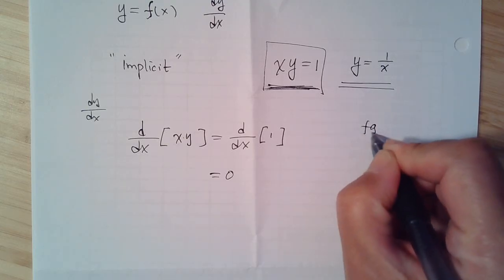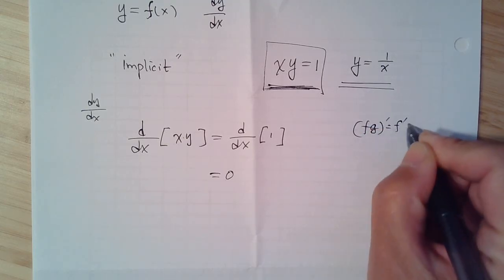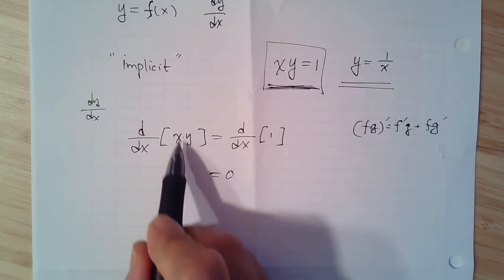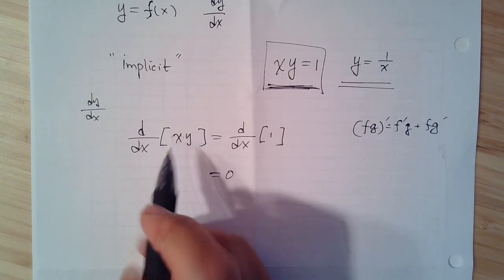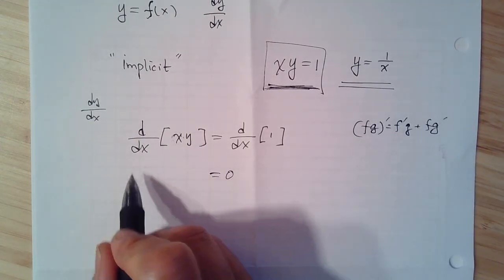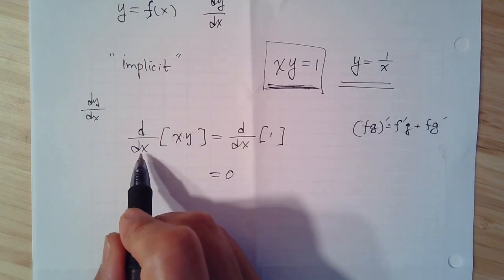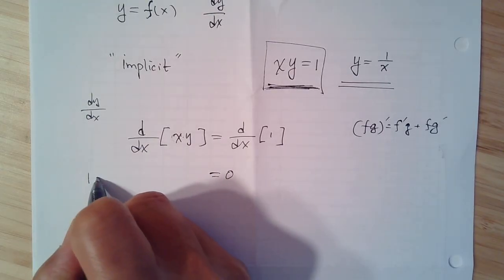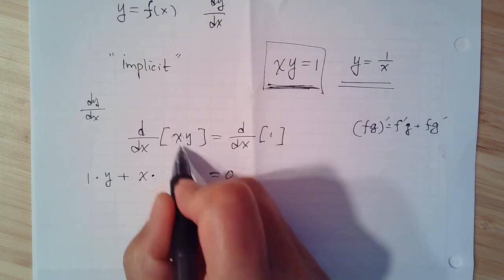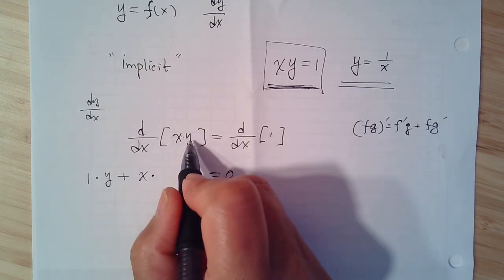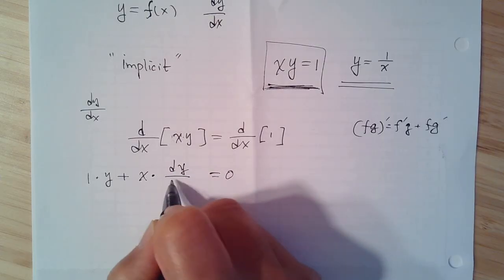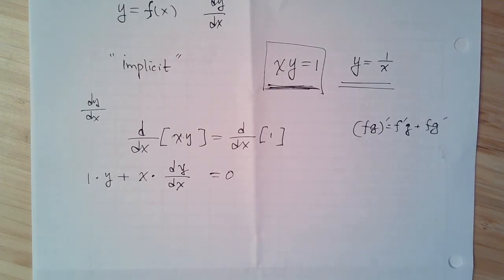Do you remember the derivative of fg is f prime g plus f g prime? So f prime is x prime, because we are taking the derivative with respect to x. So just 1 times y, plus x times the derivative of y with respect to x, so that's dy over dx.